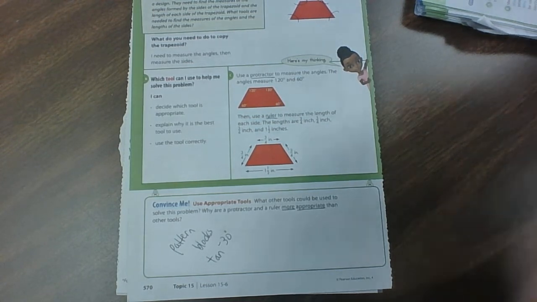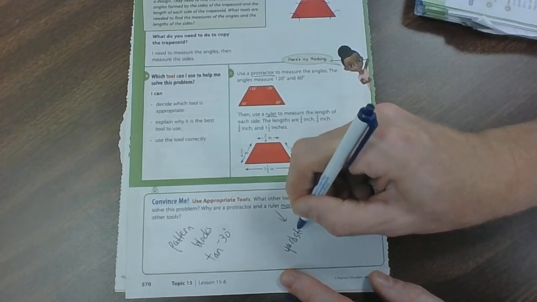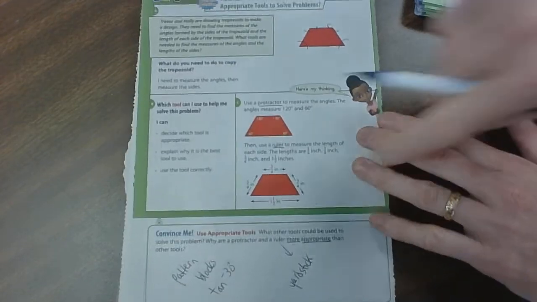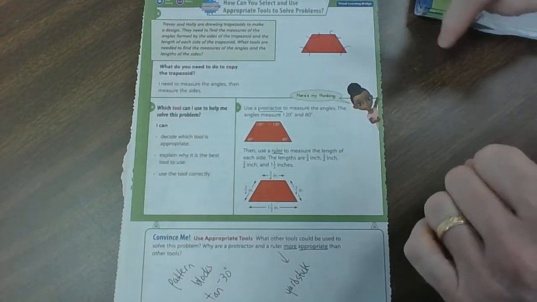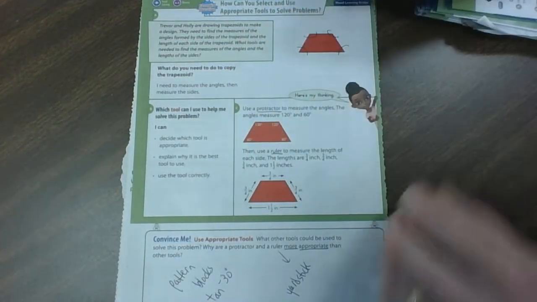If you want to measure for length, instead of the ruler you could say a yardstick, a meter stick, or a tape measure. But for right now, ruler, protractor. Angle measurements, protractor. Length, sides, width, ruler. You with me?